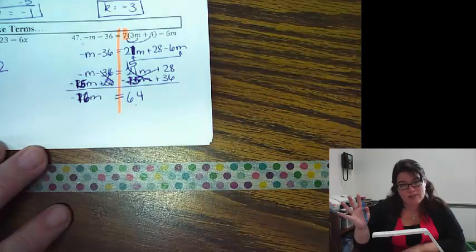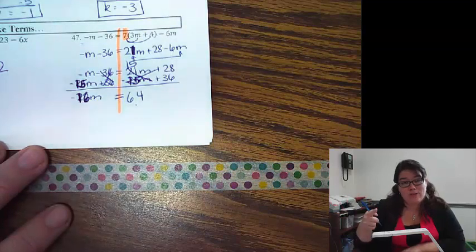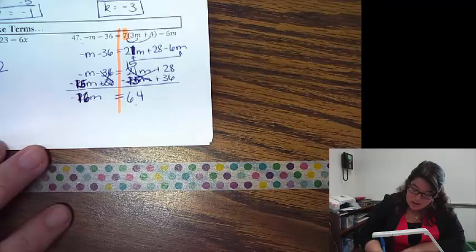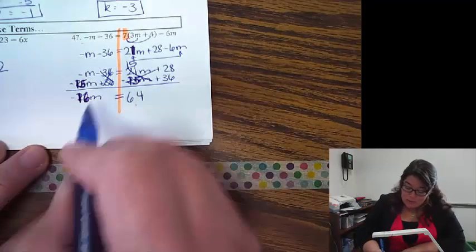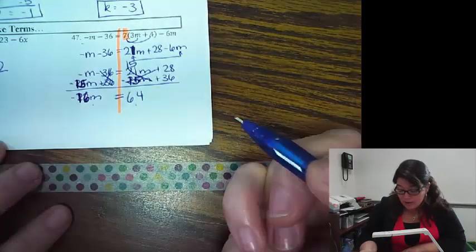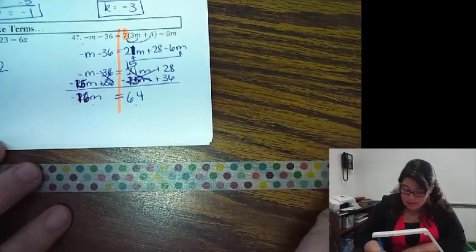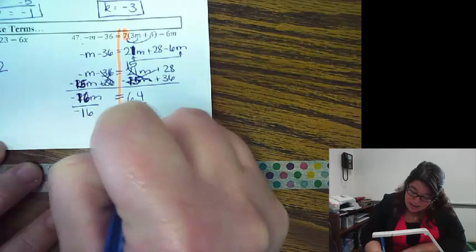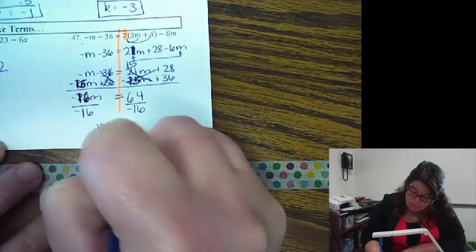I apologize for this crazy mistake. I hope you did yours in pencil and you can fix it. And oh my goodness, are we going to laugh together in class? Now that I have my variable here, my constant there, now I can subtract and add first till they're on their own side, already done. Then it's time to divide by negative 16, divide by negative 16, and m equals negative 4.